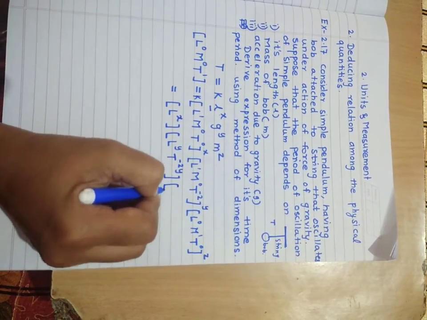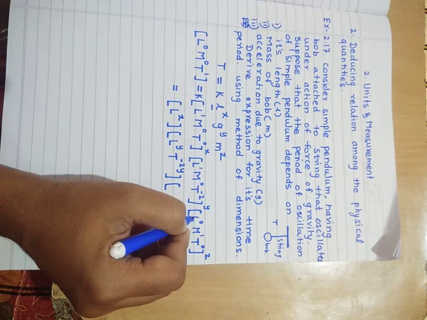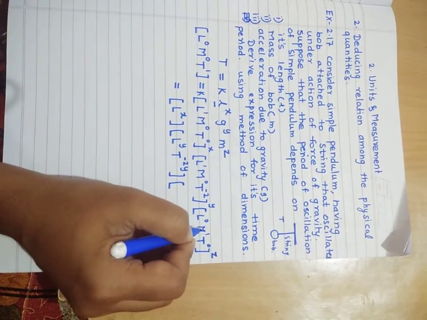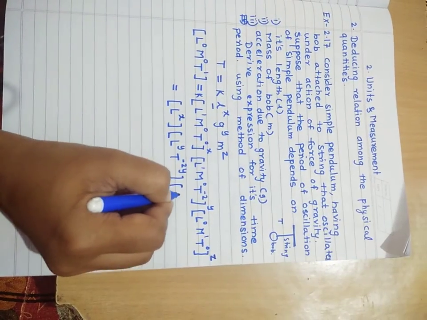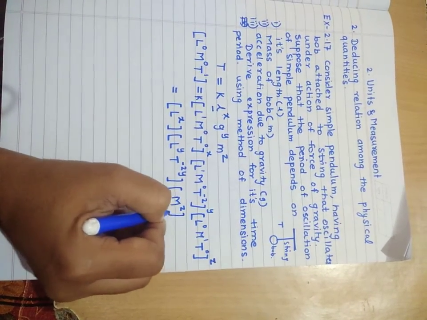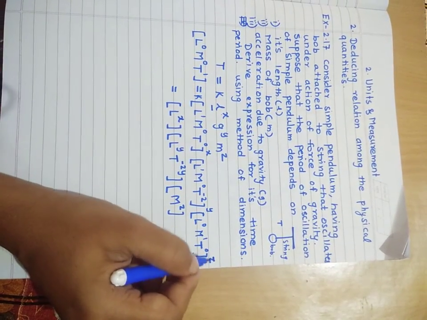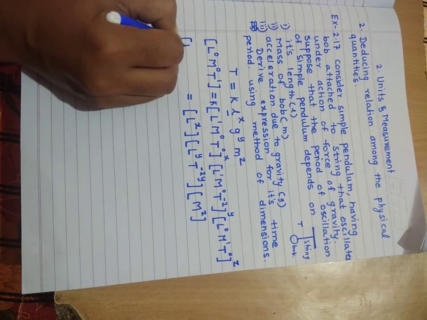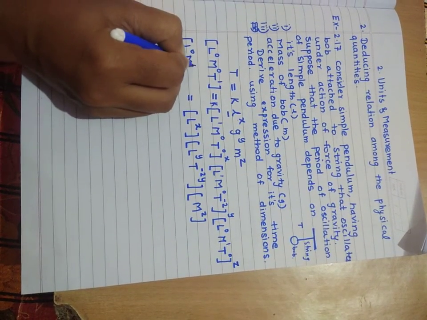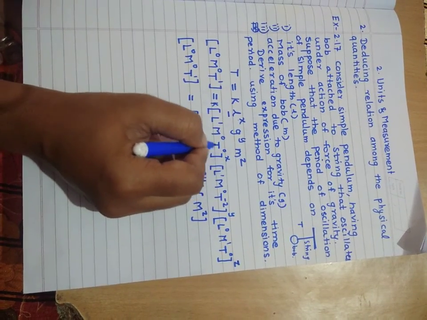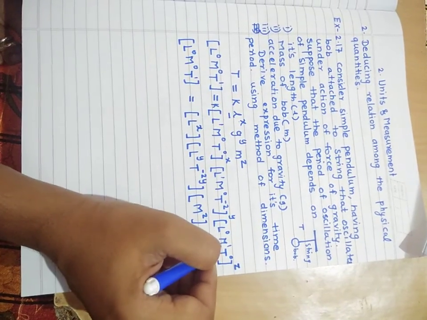Next, L raised to 0 into Z it is. M raised to 1 into Z. What is this? M raised to Z. T raised to 0 into Z. That is 0. And this term I am taking as it is, that is L raised to 0, M raised to 0, T raised to 1. Just we have multiplied by X, by Y and by Z.